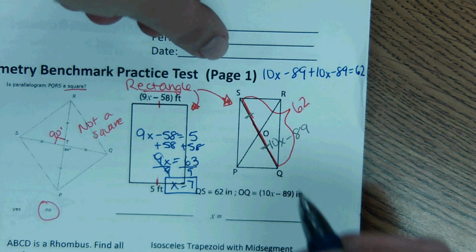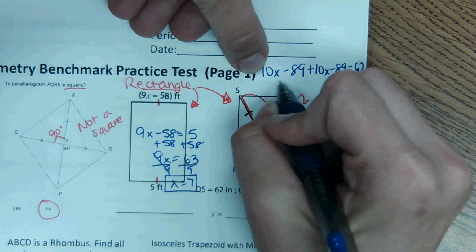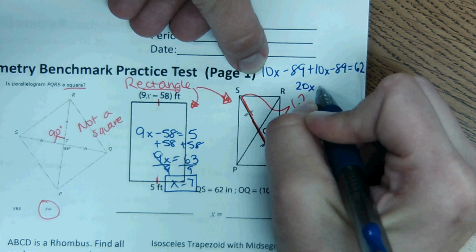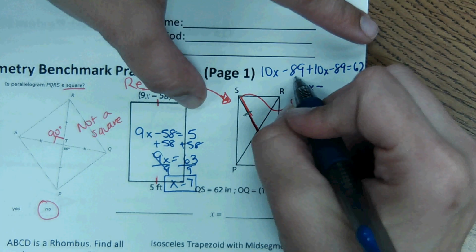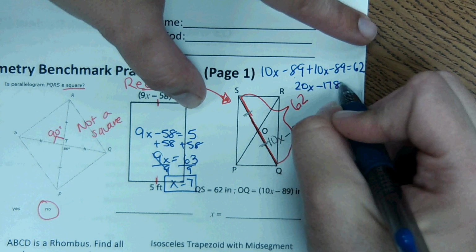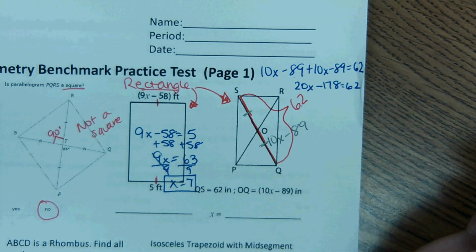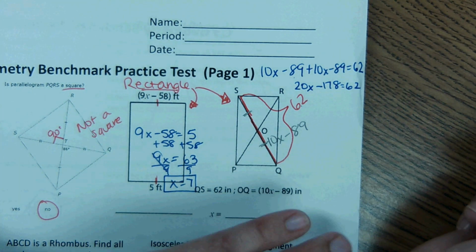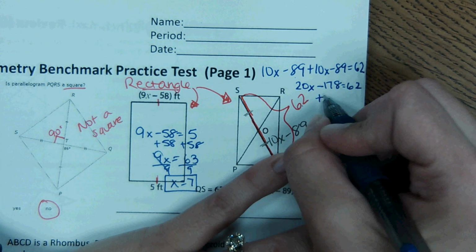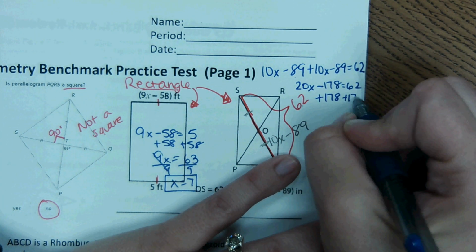Then to solve it, combine like terms. We get 20x minus 178 equals 62. Add 178 to both sides.